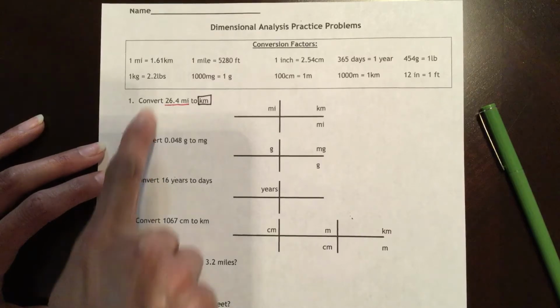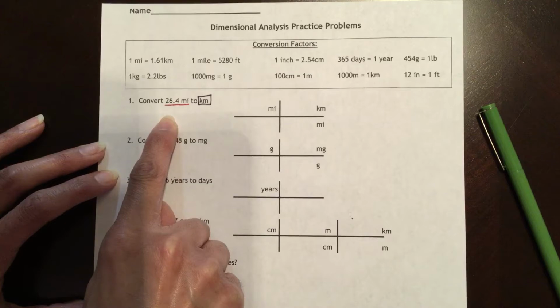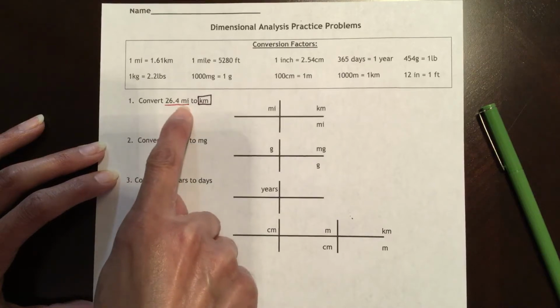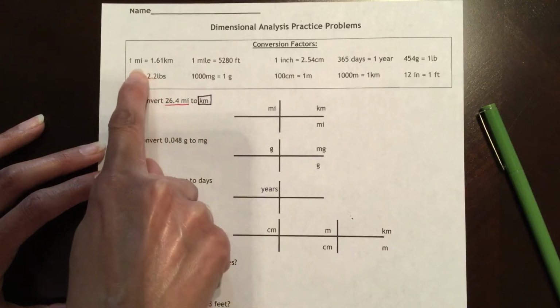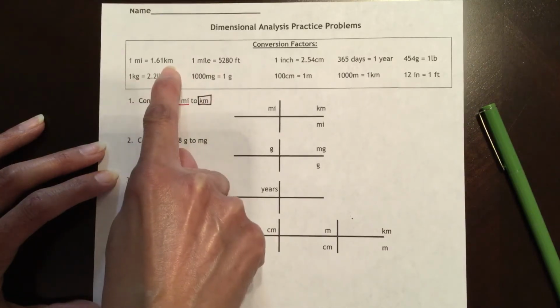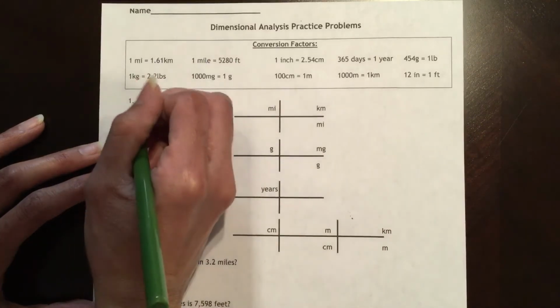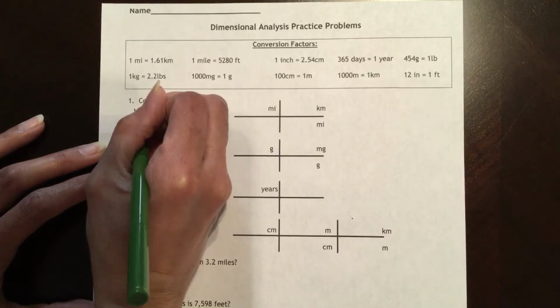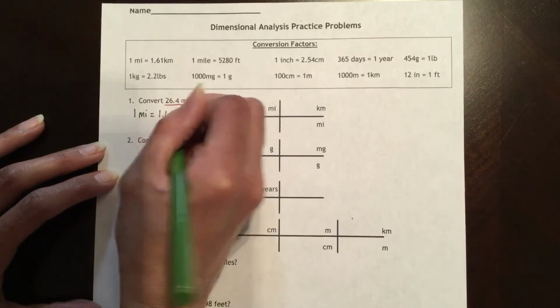Now, I'm going to look up here in this section right here. I'm going to try to find something that has miles and kilometers. Well, if you notice, these first two both have miles, but this is the only one that has kilometers. So I'm going to write down that conversion. For every 1 mile, it equals 1.61 kilometers.